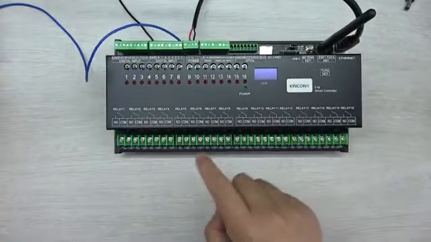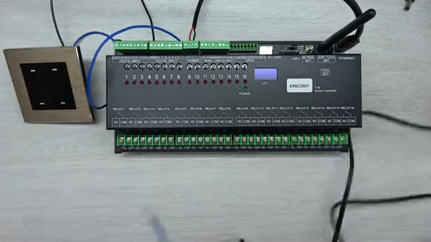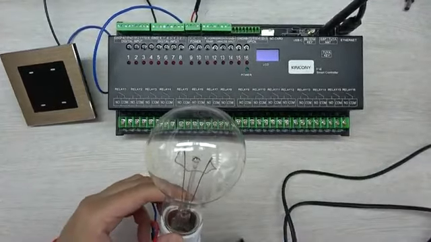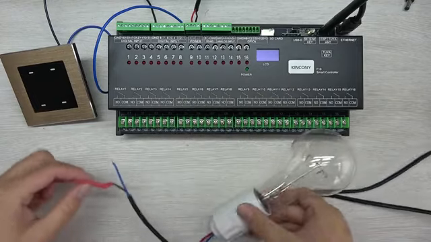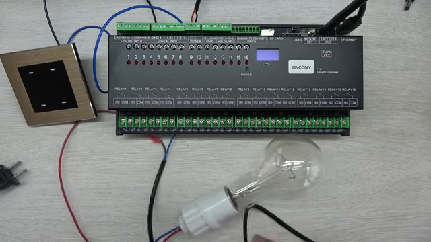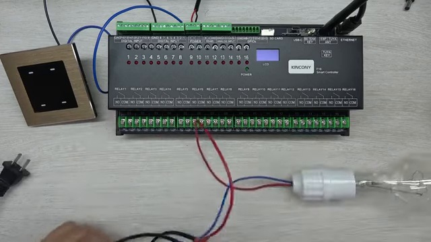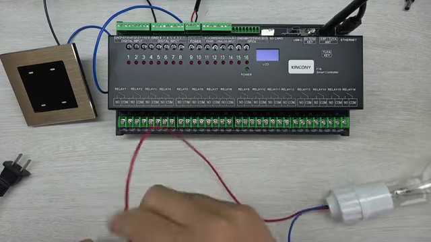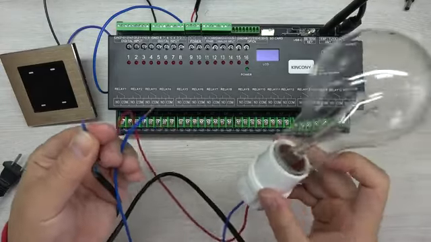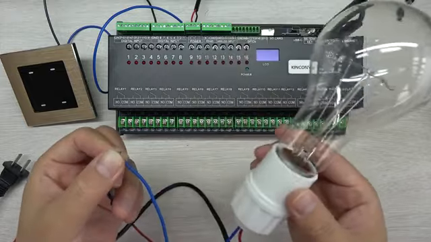And this time we can also connect a lamp here. So you can see this is my lamp. I just want to show you how to control a lamp. So I will connect a lamp here. This is for the power, and I have showed you the simplest control circuit before. So this way, if this cable is connected, the lamp will be on.